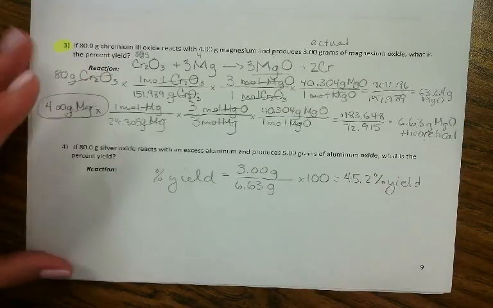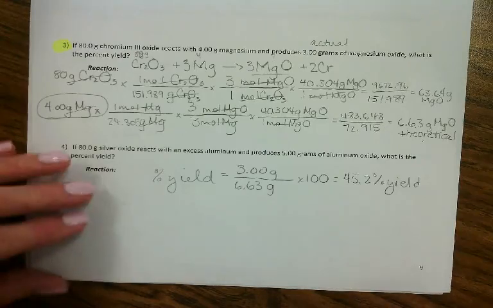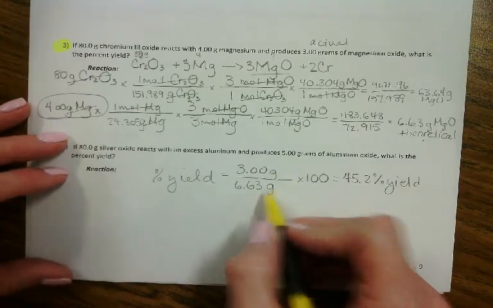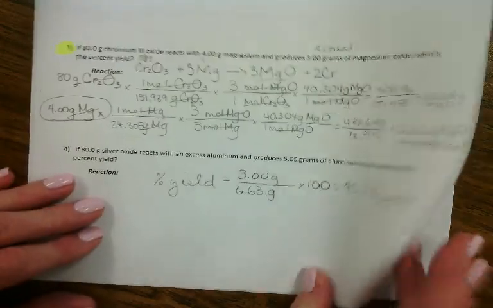What does that mean? Well, it means if this was a lab practical, I'd get an F. But that's what you got. That's how much you got. You were supposed to get 6.63 grams. You only got 3 grams. The lab errors abound. It happens.